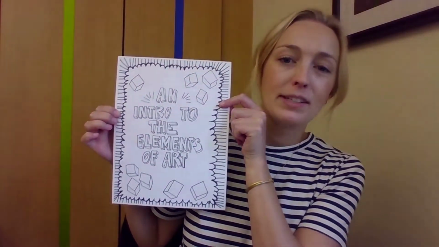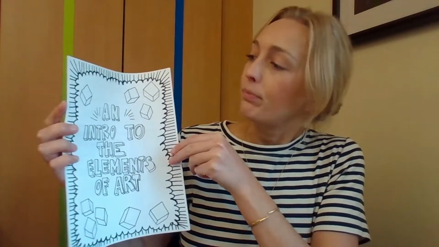This week we're going to learn about the elements of art. So all of you got one of these packets on Friday, and you're going to grab that so we can go through it together and talk about the elements of art. It's black and white, so you can color this if you'd like, just for fun. And you're going to open it up.